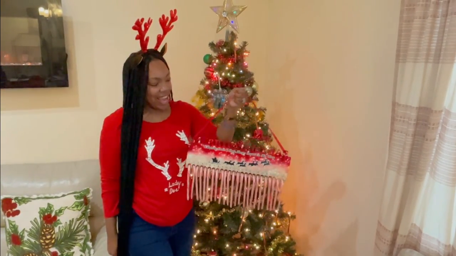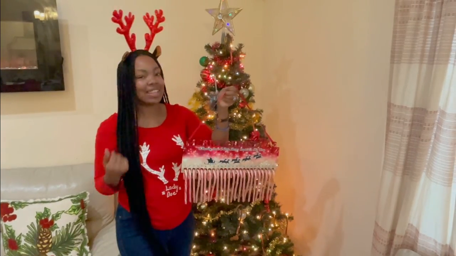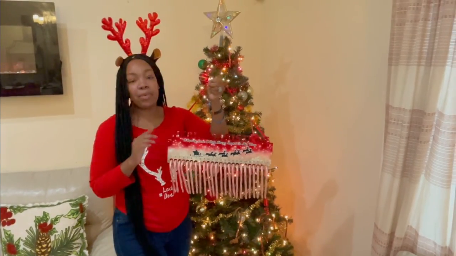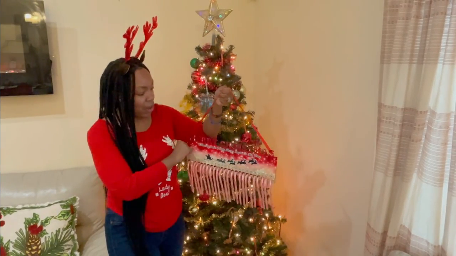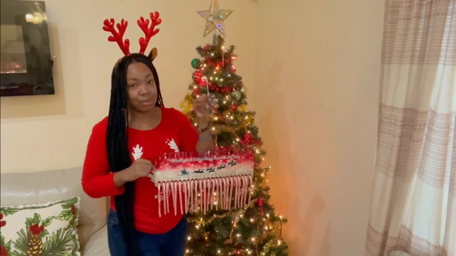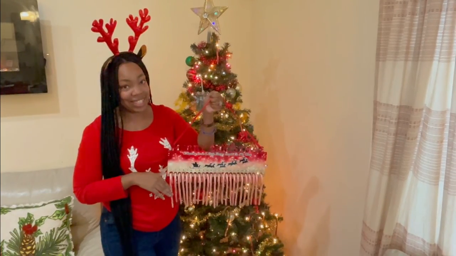Well, everyone, here is our finished product, our beautiful candy cane advent calendar that we created using dye sublimation. I love how this resulted. It's absolutely beautiful. I know that my children are going to love this, okay?